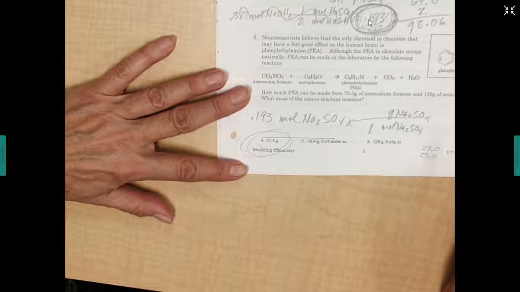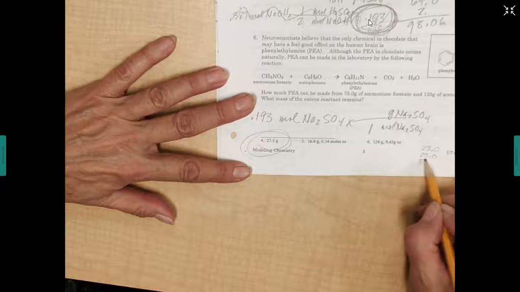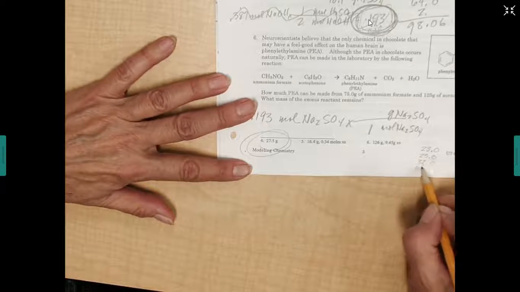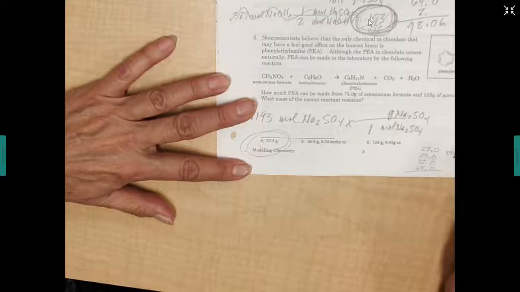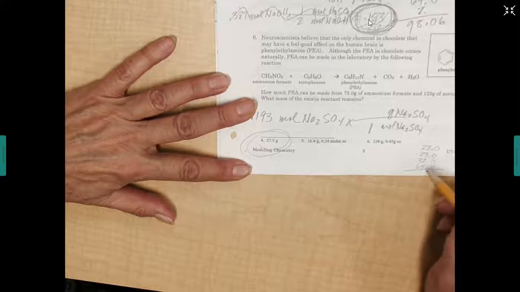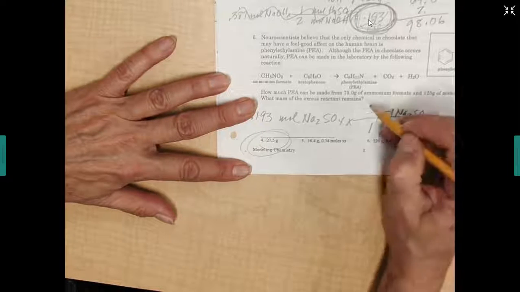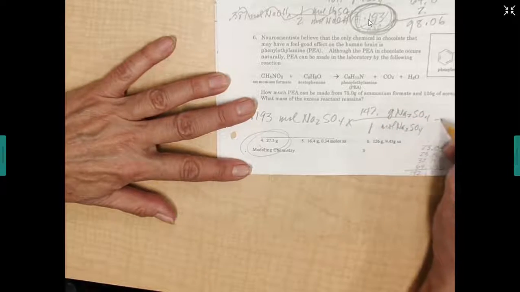Okay. Sulfur, I don't know what sulfur is offhand. What's sulfur? 32. And oxygen is 16 each times 4 is 64. So that's 140 what? 142. Thank you, hon. 142. So 142 grams per mole.